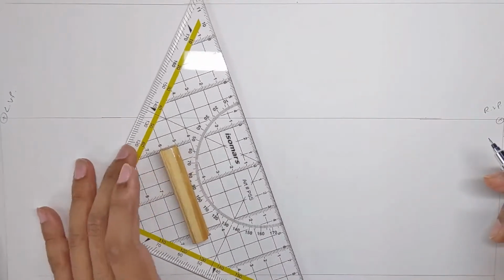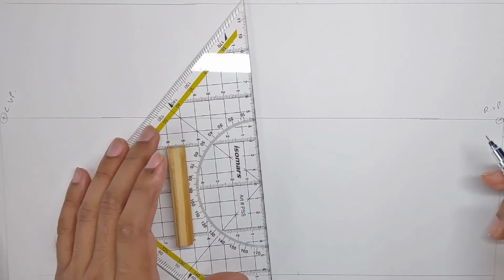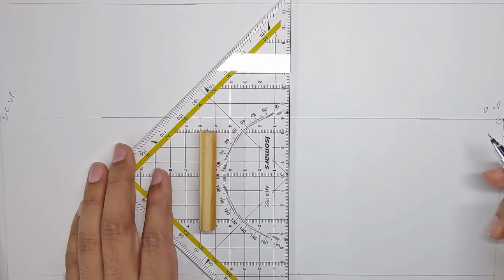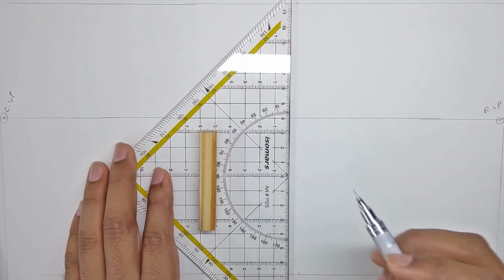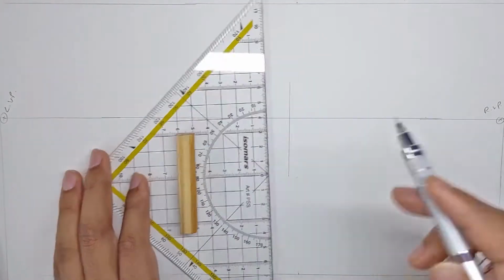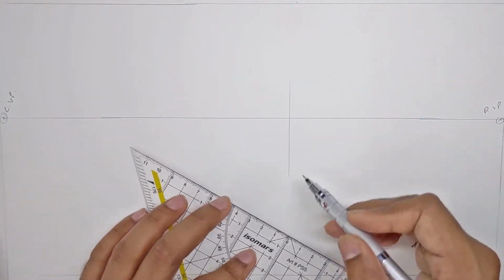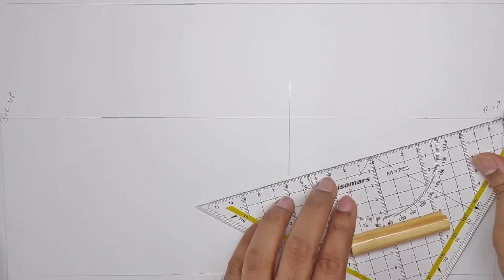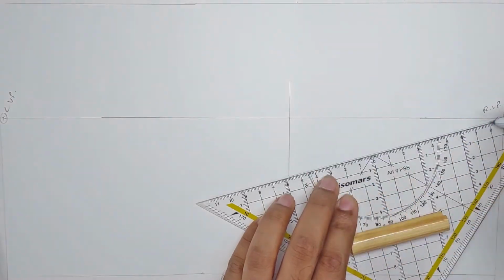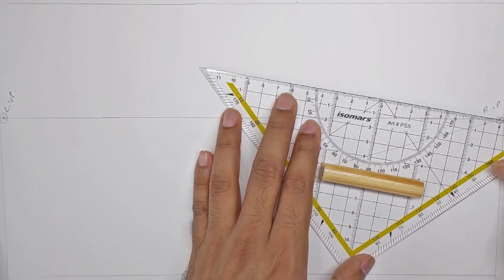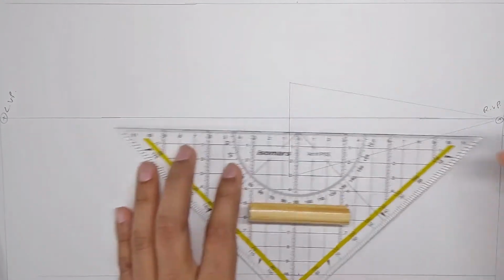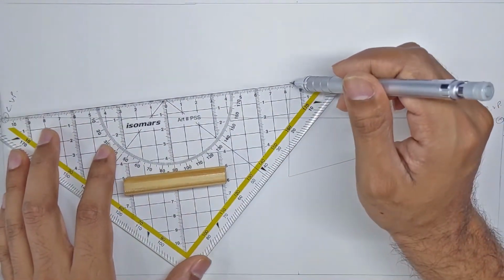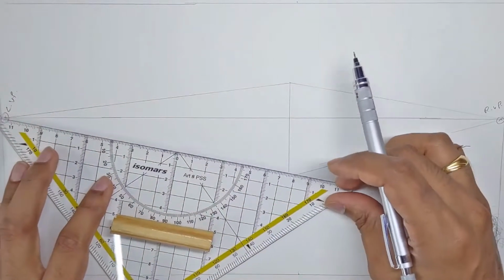Next, draw the closest edge of our house, which will be vertical. So I'll just draw a vertical over here. Next, take the ends of this vertical and connect to our two vanishing points. Make sure you draw these lines as lightly as possible. I'm just making it a bit dark here so that it's easily visible to the camera.